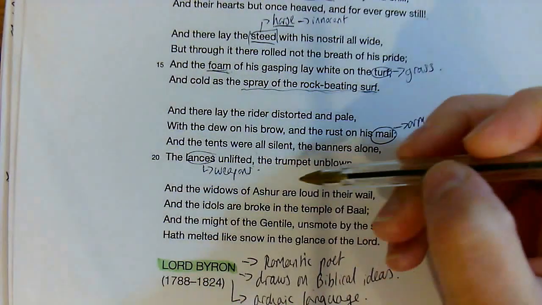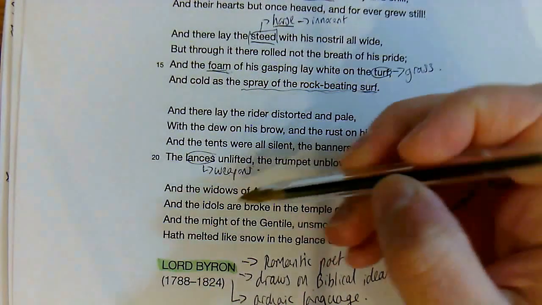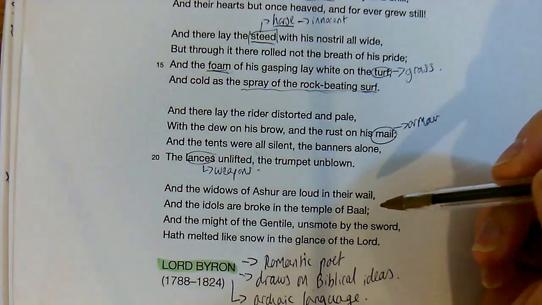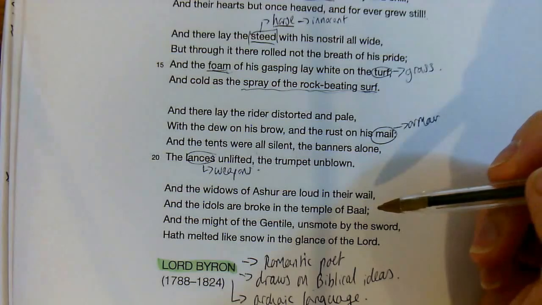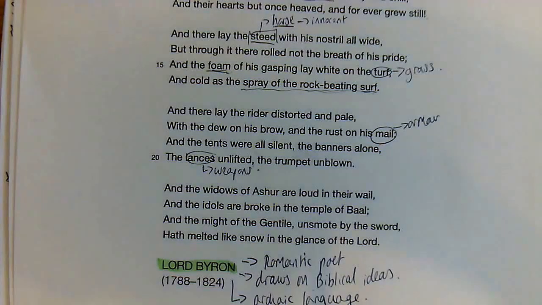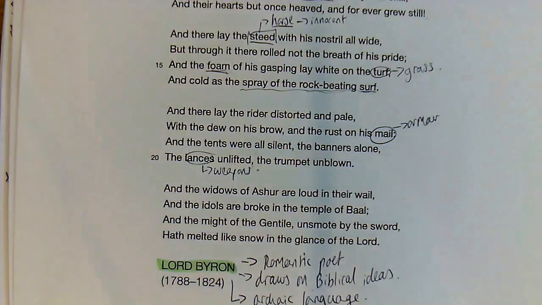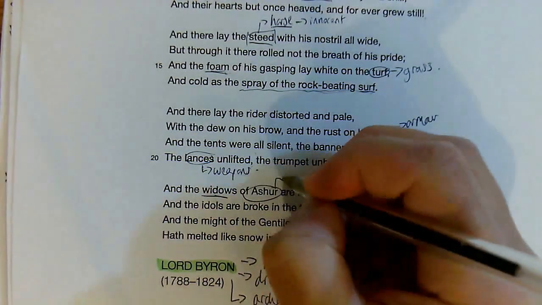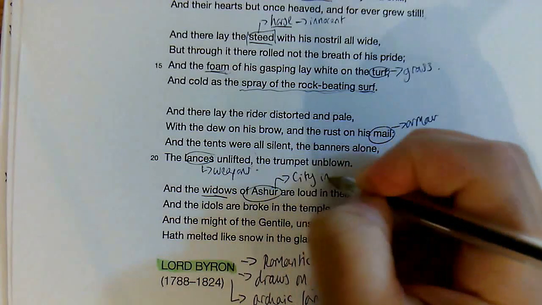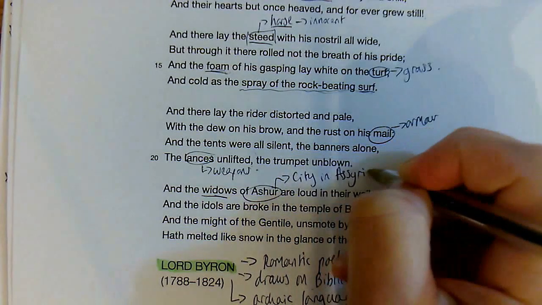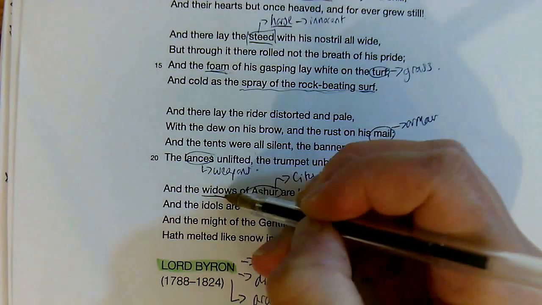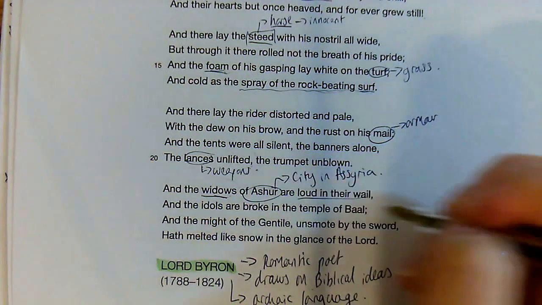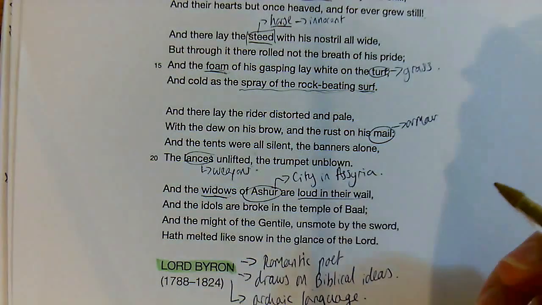And the widows of Asher are loud in their wail, and the idols are broke in the temple of Baal. And the might of the Gentile, unsmote by the sword, hath melted like snow in the glance of the Lord. The widows of Asher, referring to, maybe this is a city. I think this is a city in Assyria. But the widows are obviously the women who have lost their husbands in this battle, so they're weeping. That's what they're crying about.